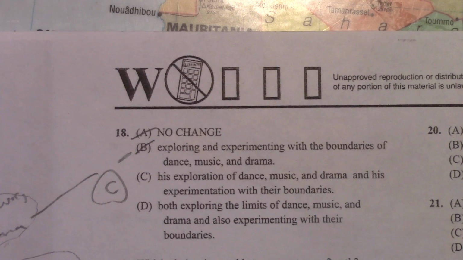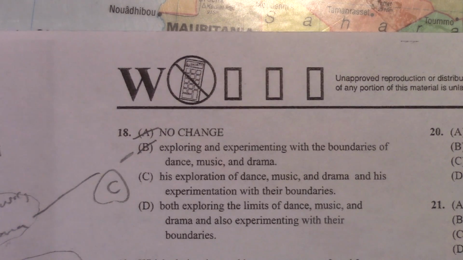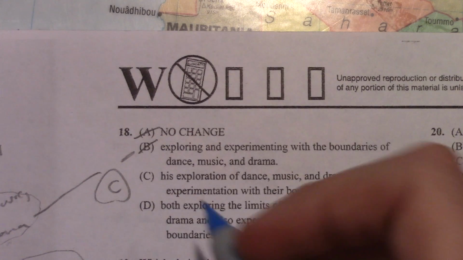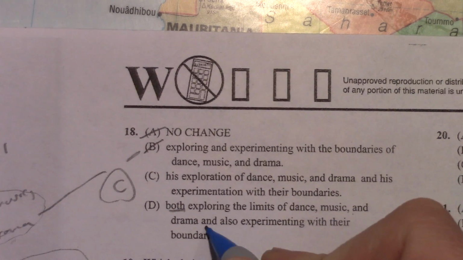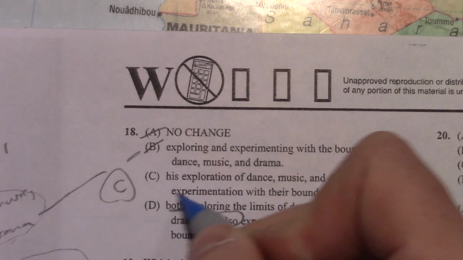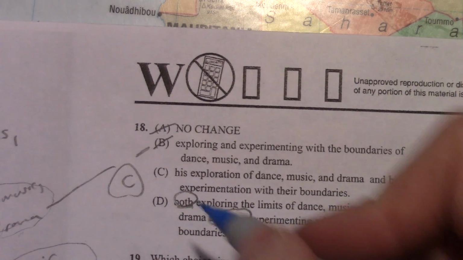But just for good measure, let's look at why D is incorrect. Both exploring the limits of dance, music, and drama, and also experimenting with their boundaries. This is just too verbose, simply. Having both and also is not necessary. Remember we discussed earlier how having also and further was redundant. Here, having both and also is also redundant. So let's stick with C.